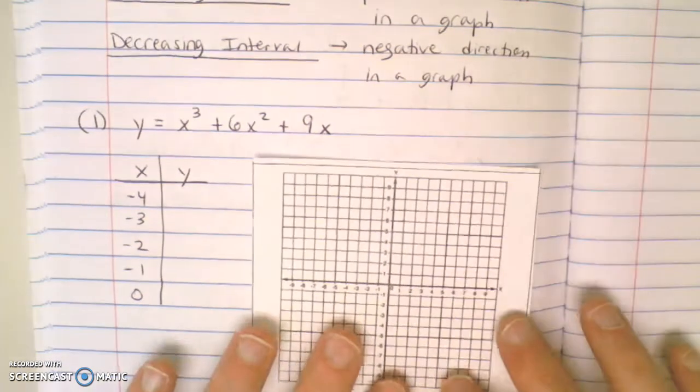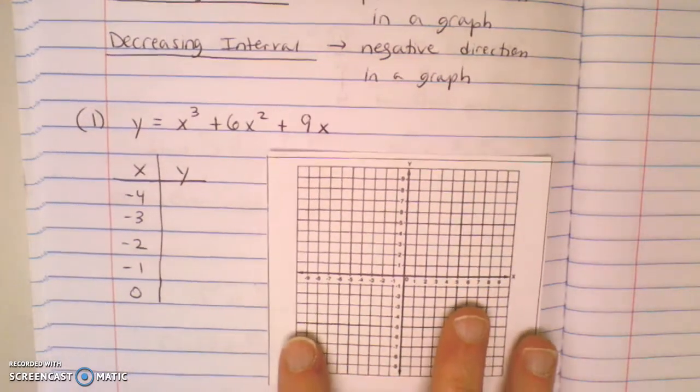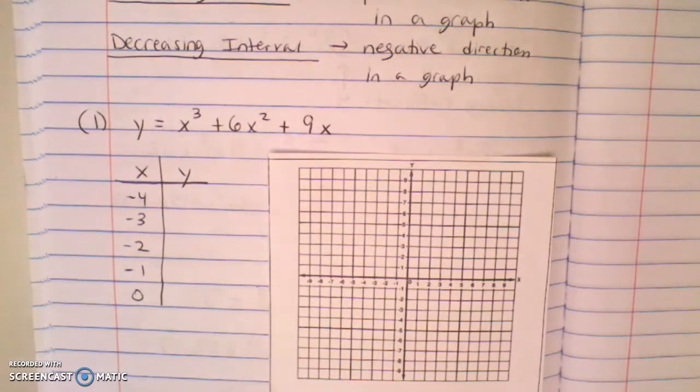And then we're going to type in our graph right next to the table.